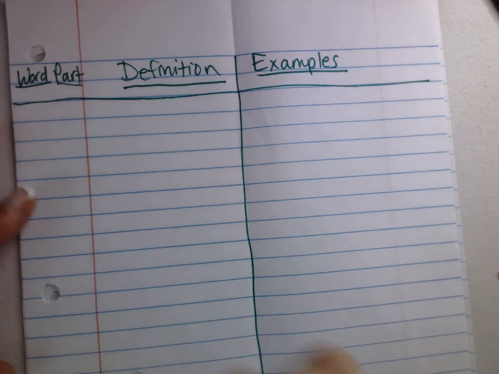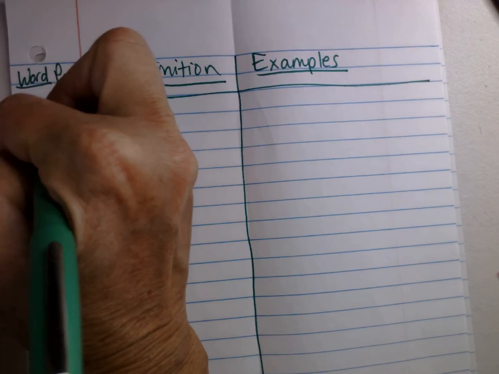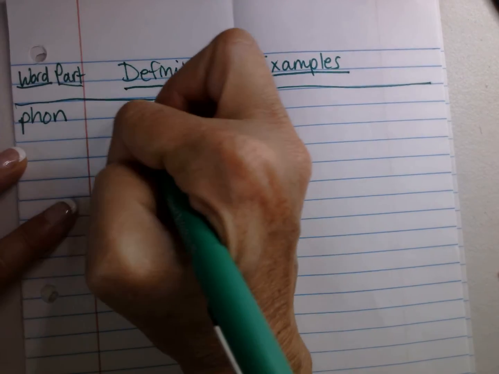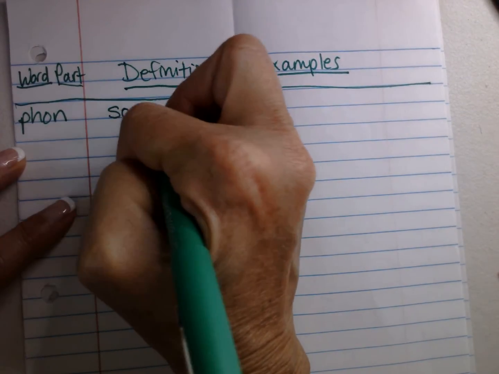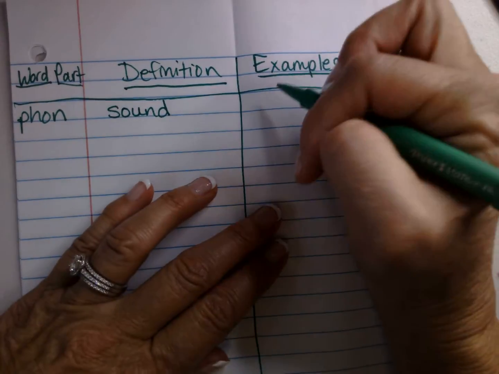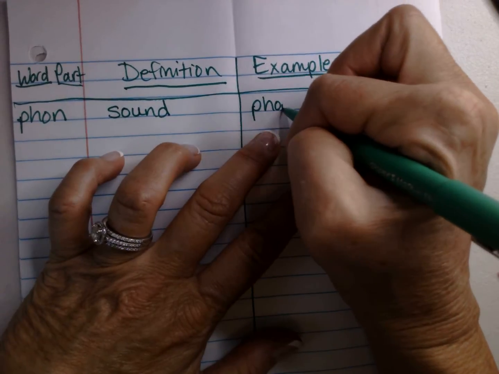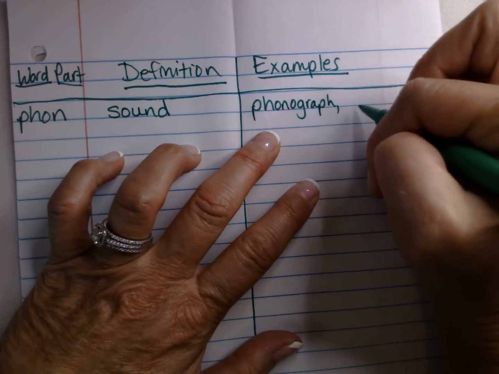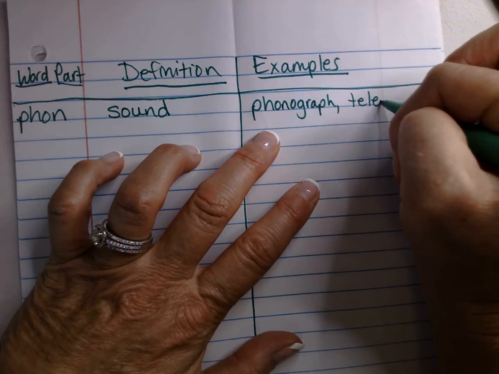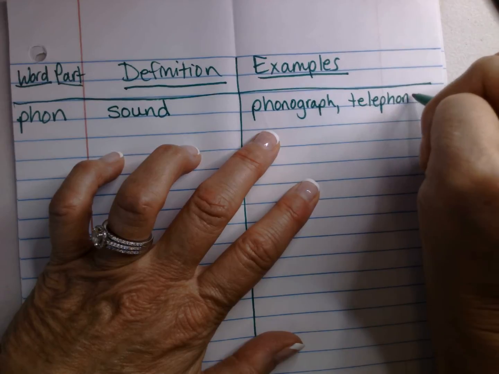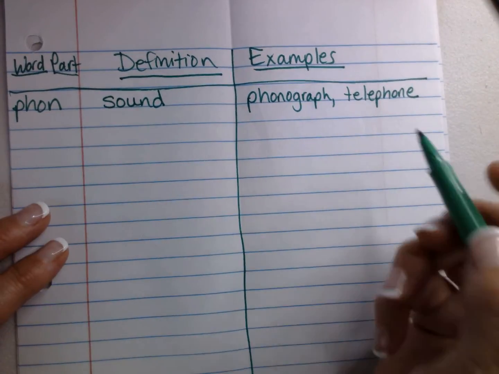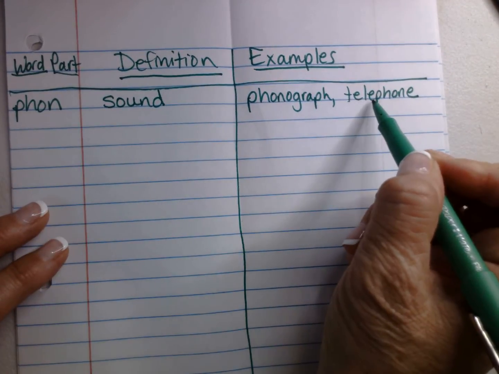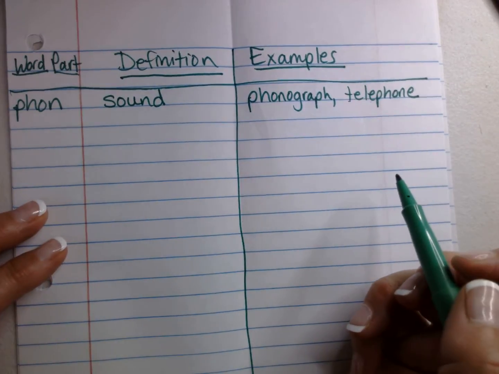The word part that we looked at today was phone, and phone is going to mean sound. That would be like a phonograph or a telephone. Oh, I see some of you are probably already noticing some of these other little parts that you already know.